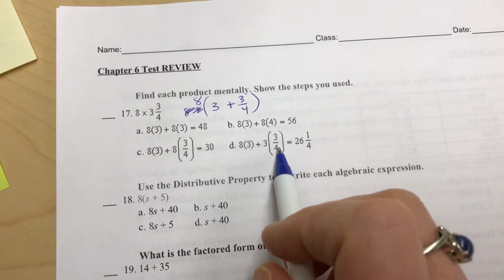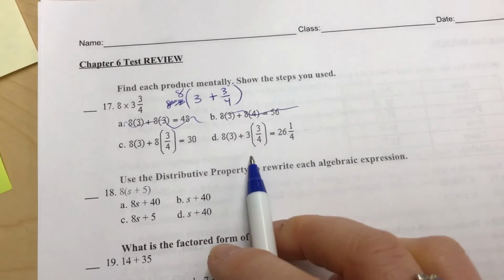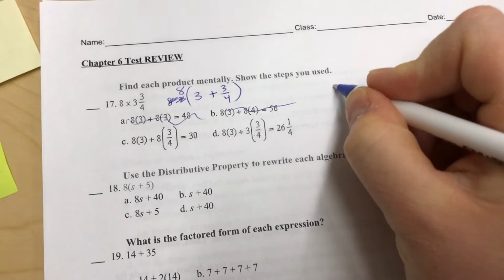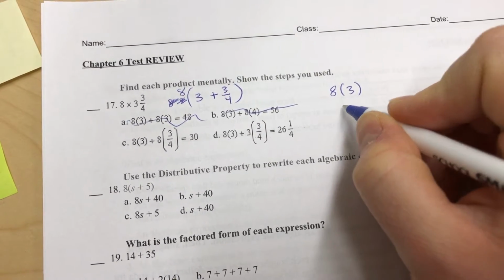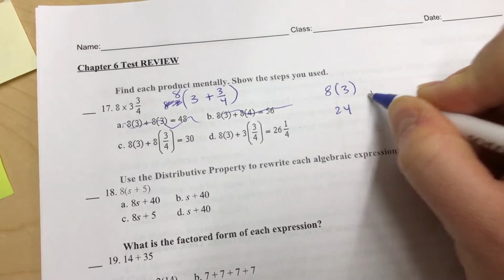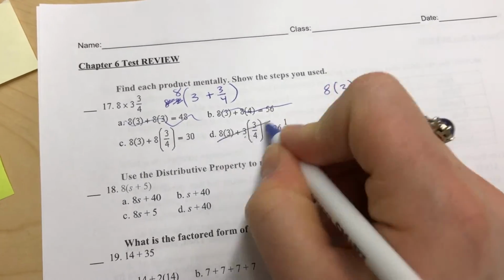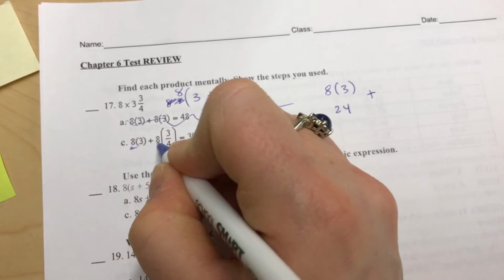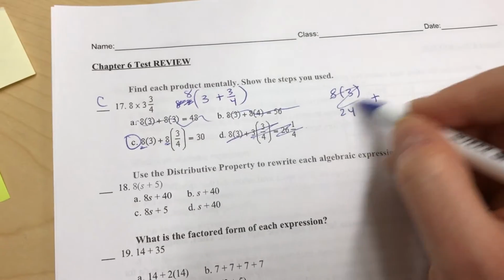Now, these two are both the same. So we know it's not these. The question is, which one is right? 8 times 3 is 24 plus, oh, look at that one's wrong. That one has a 3 there, so that one's not right. It has to be the one with 2 8s. So it has to be C. We don't even have to work it out.